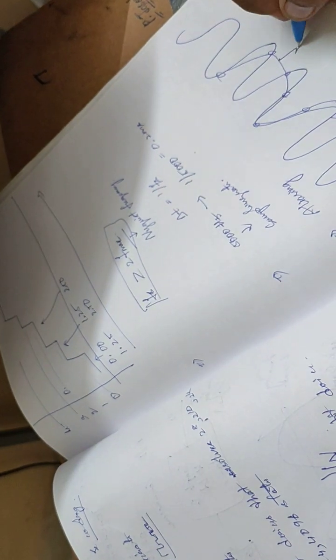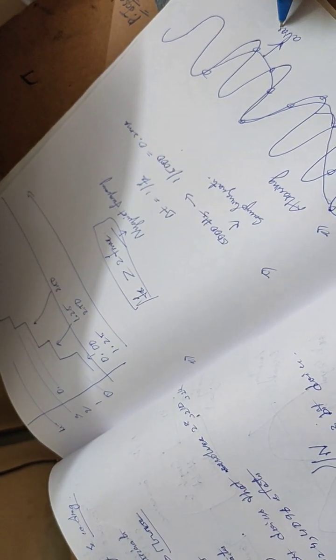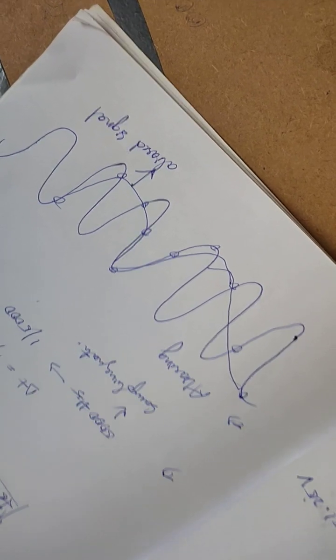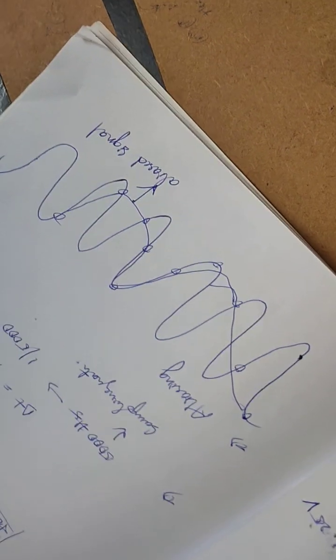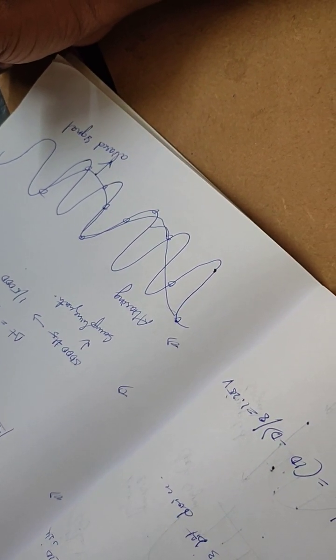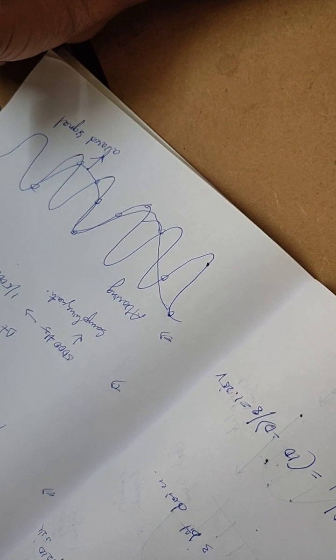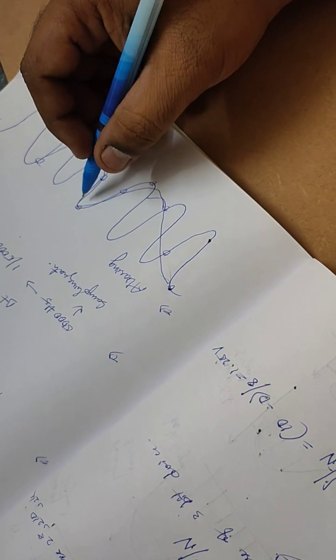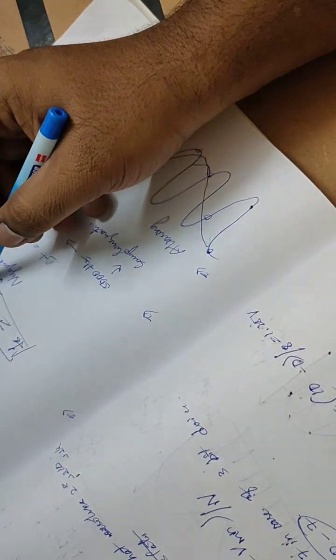This is a false signal. It is not there, it just shows that it's there because the sampling frequency is less than required. If the signal is sampled at less than 2 times its maximum frequency component, then aliasing occurs. See, this is what it is. It is not there, but when the frequency is less than this, aliasing occurs.